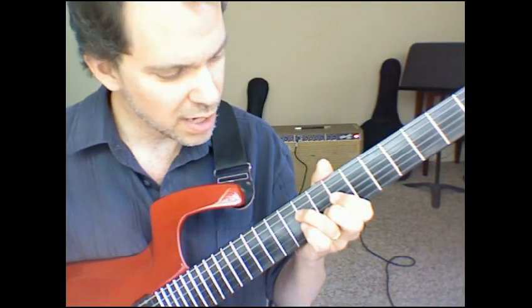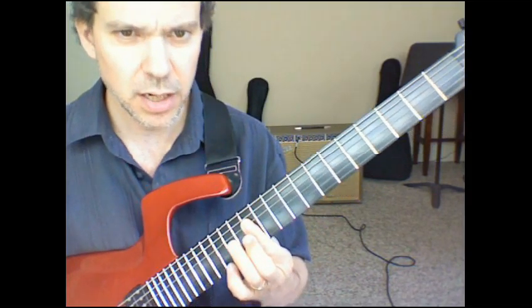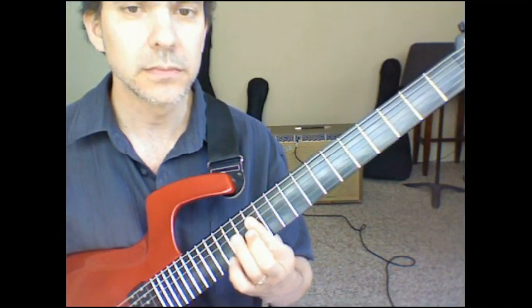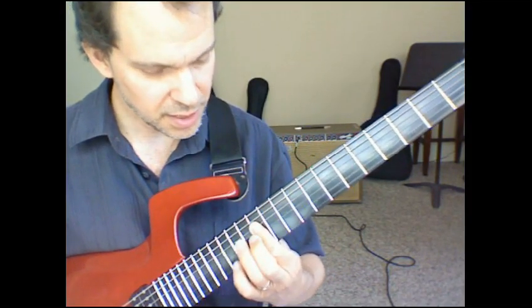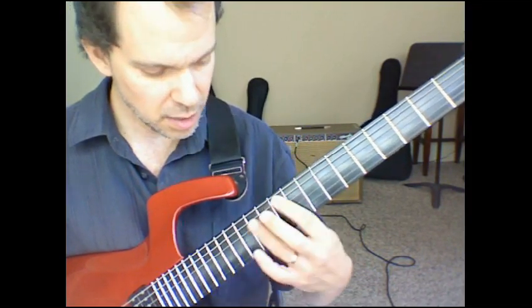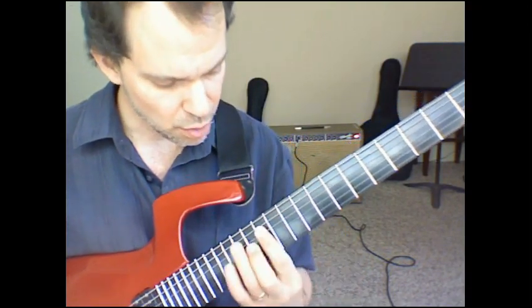Now if we invert it again, we get this: D, G, B, and this, you can probably figure already, comes straight out of that bar chord.